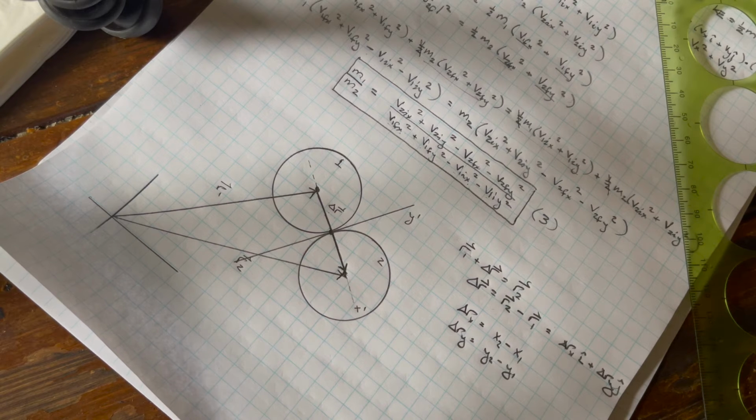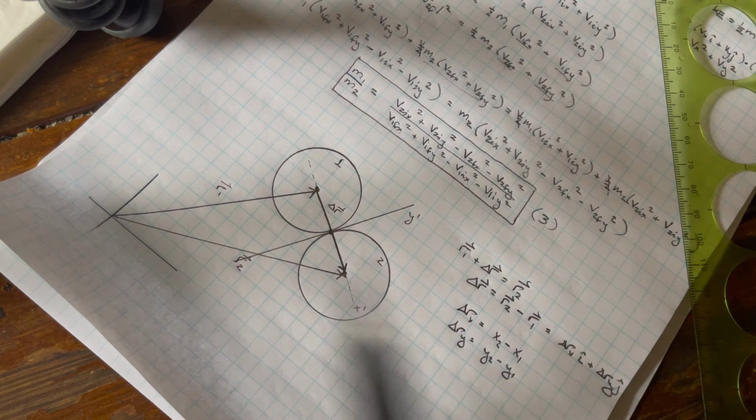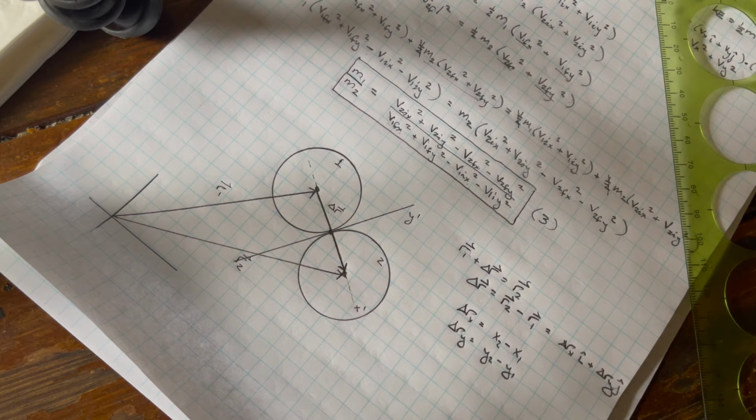Okay. Again, we can formally arrive at that by plugging in R2 and R1 as I previously described them. R1 is equal to x1 i hat plus y1 j hat, and R2 is equal to x2 i hat plus y2 j hat.